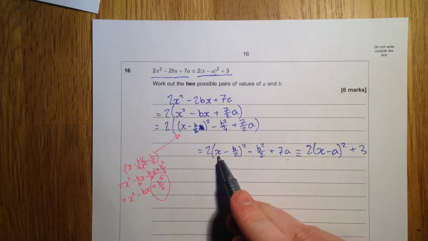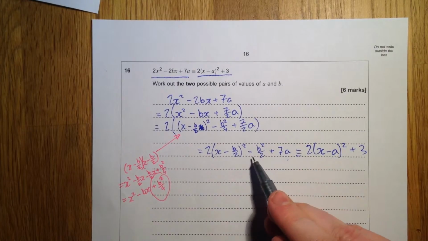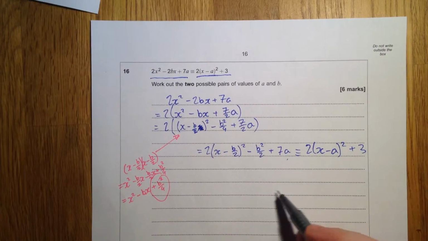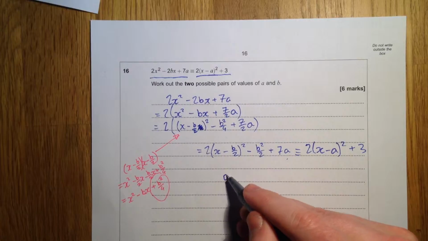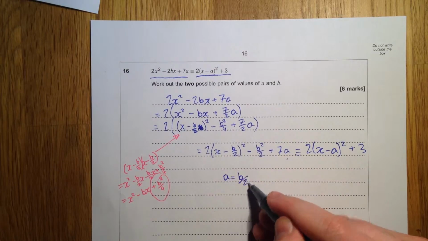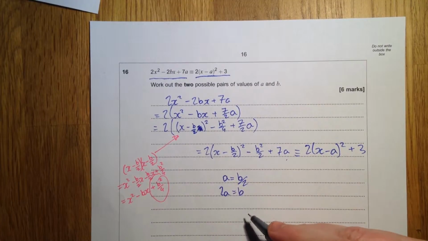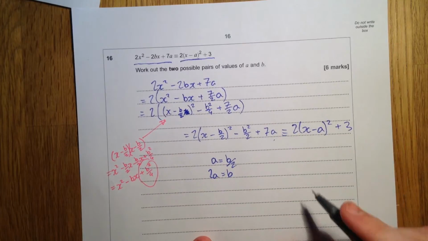So if you see, the x take away b over 2 is the same as this x take away a, and this bit here is the same as this bit here. So this b over 2 is the same as a, equals b over 2, or better still, if we times both sides by 2, we get 2a equals b. And that's one of my equations that I'm going to use in the simultaneous equation in a minute.